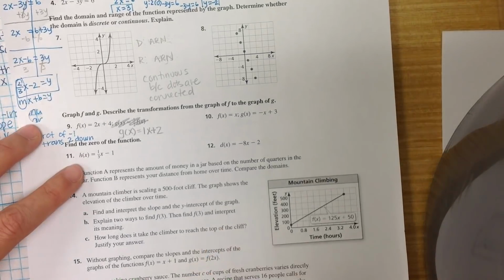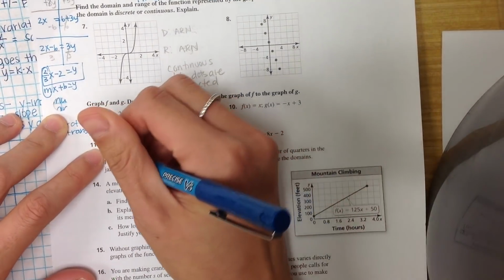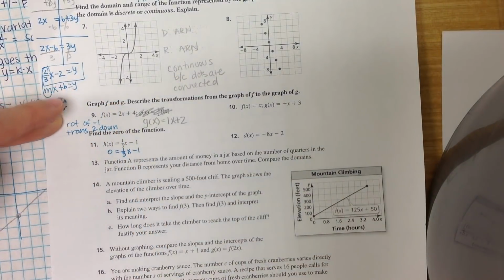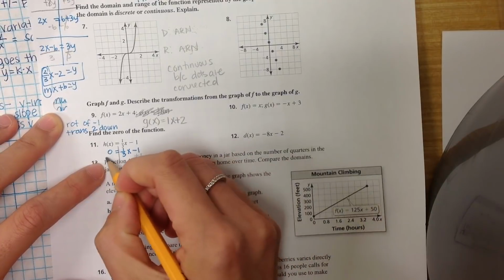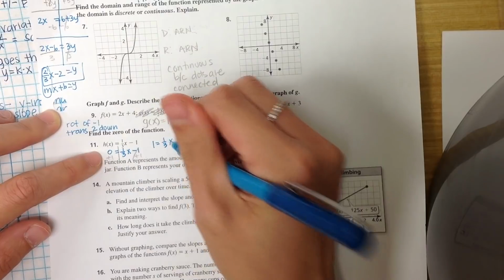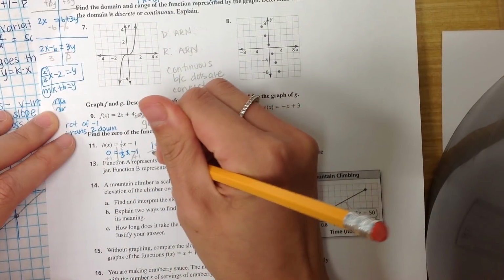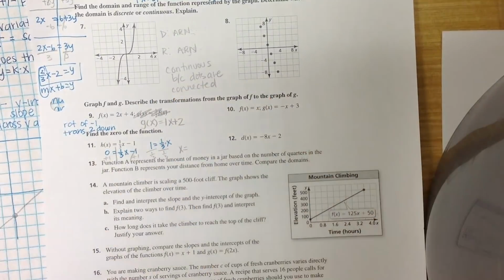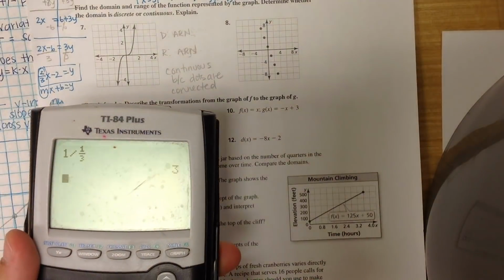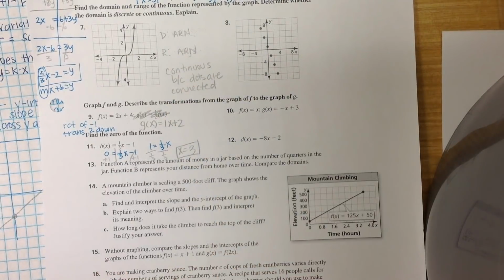Number 11 and 12. Find the zeros. Remember, if you're finding the zeros, that means plug in 0 for your y. So plug in 0 for your y, I get 1/3 x minus 1. So solve for x. I'm going to add 1 to both sides. I have 1 equals 1/3 x. I'm going to divide both sides by 1/3. So 1 divided by 1/3 gives me 3. So my zero would be 3.